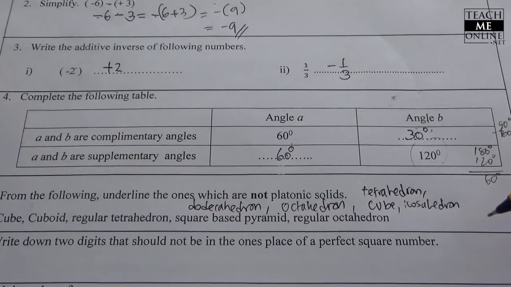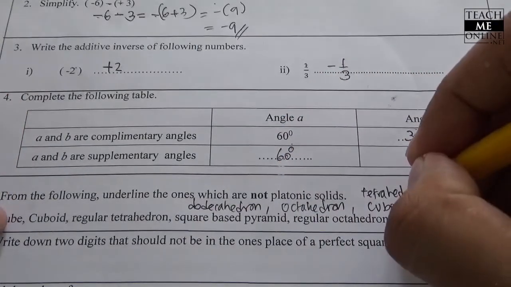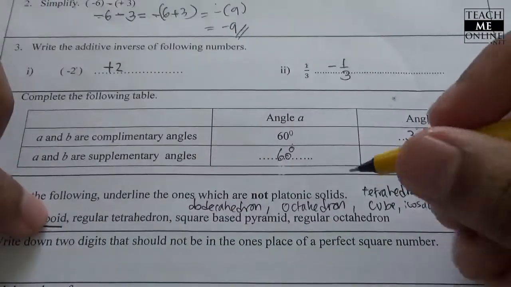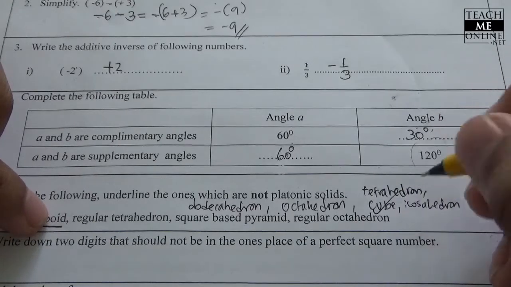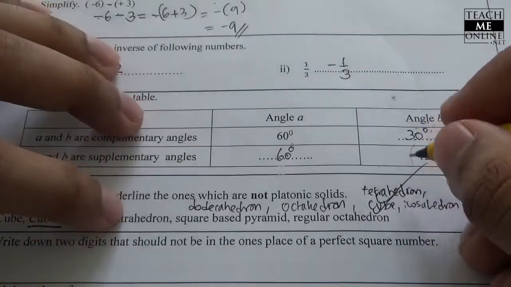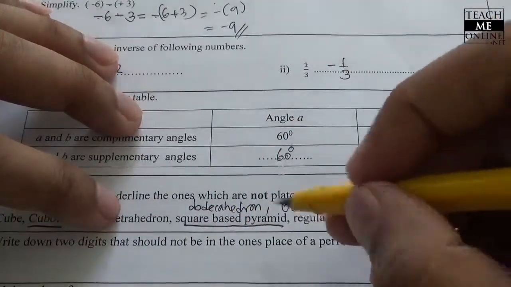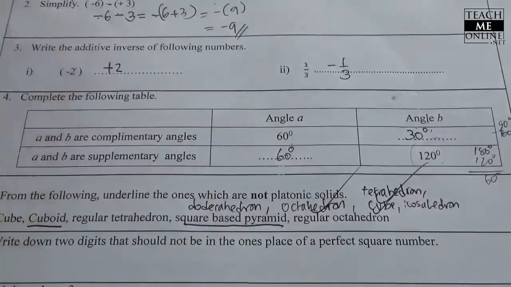So others are not. Cube is given, we don't underline that. Cuboid is not a Platonic solid. Tetrahedron is a Platonic solid, we don't underline that. Square-based pyramid is not a Platonic solid. Octahedron is a Platonic solid. So cuboid and square-based pyramid.